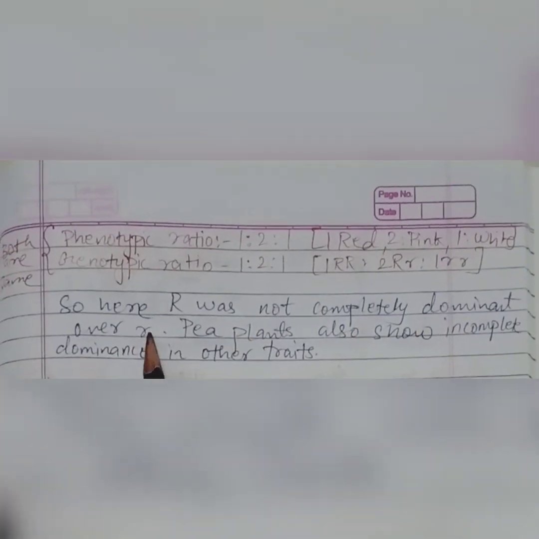So here R was not completely dominant over small r. Pea plants also show incomplete dominance in other traits.